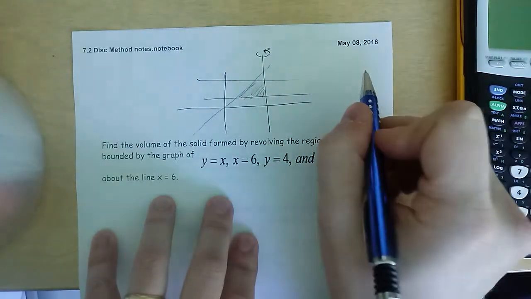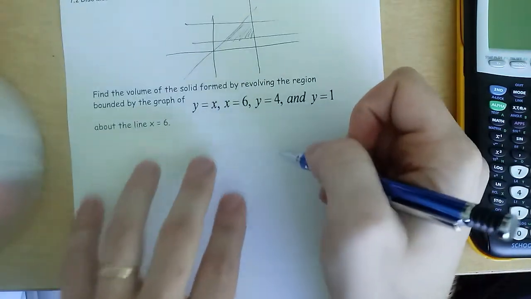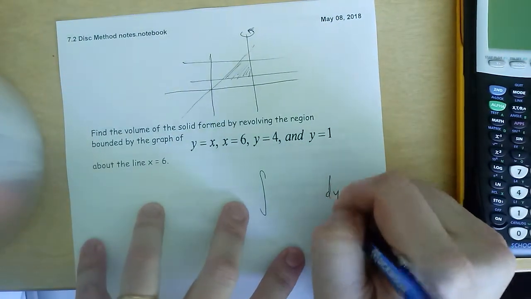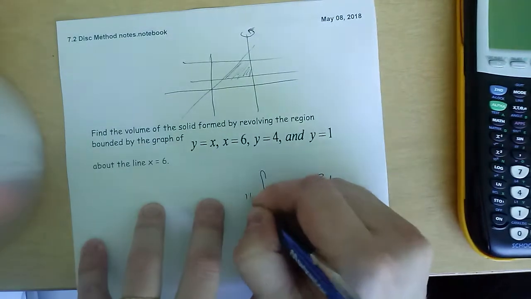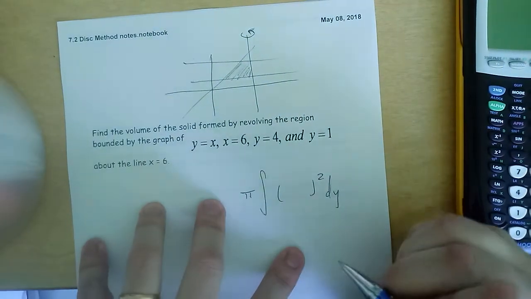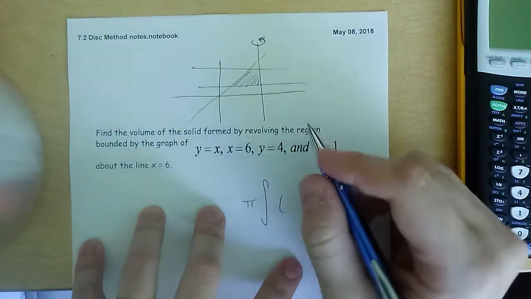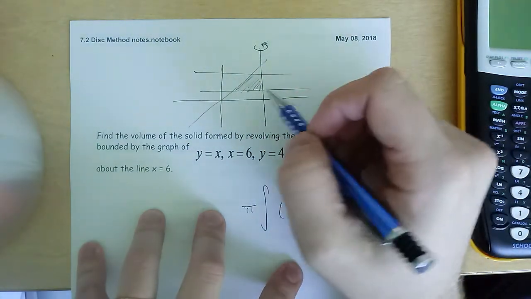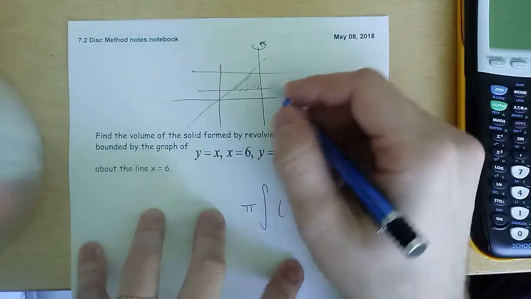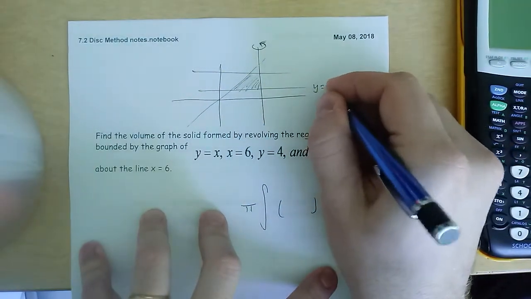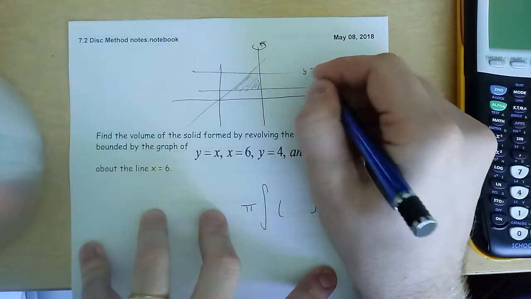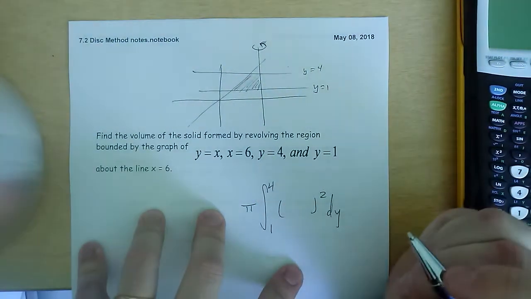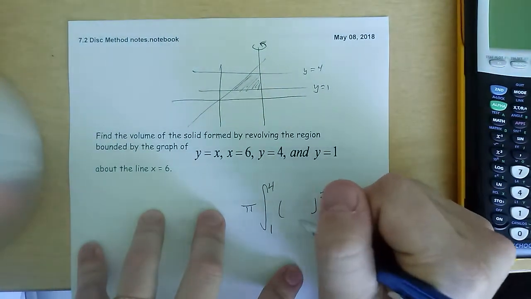Because we're rotating it that way, we know that our integral this time is going to need to include a dy at the end. And we know that we're going to need to go from a low y value to a high y value. If we look here, the lowest y value is this lower line, which is y equals 1, and the high one is y equals 4. So I know that my bounds are going to be from 1 to 4. Now I just got to figure out what my radius is going to be.